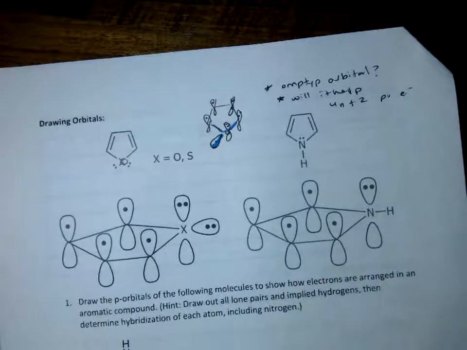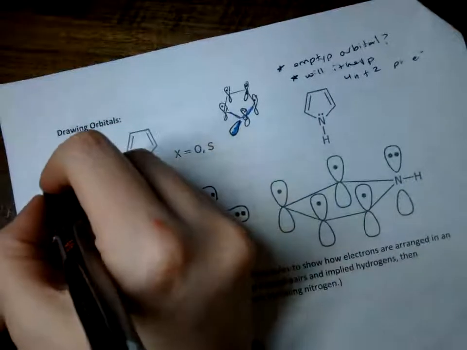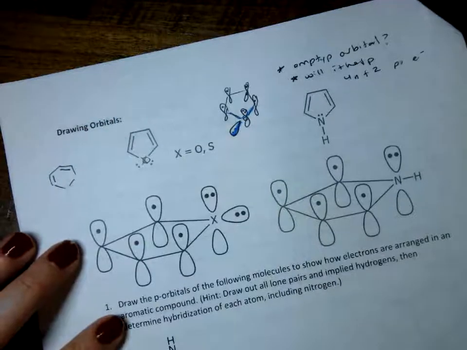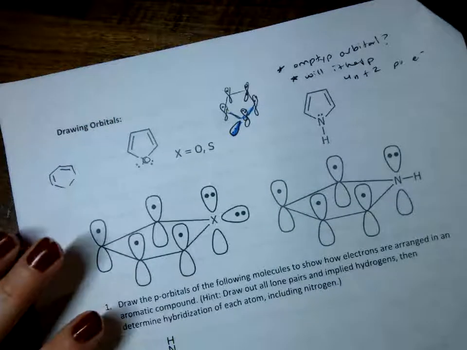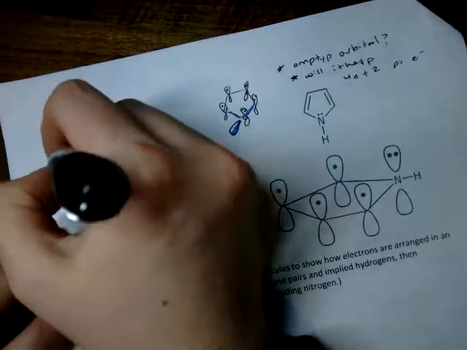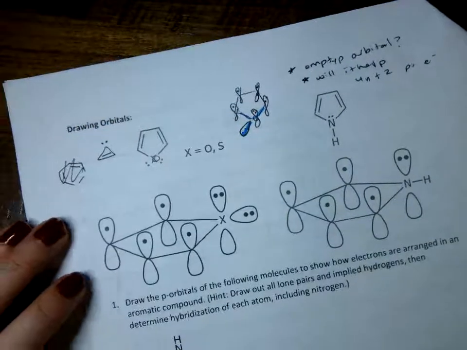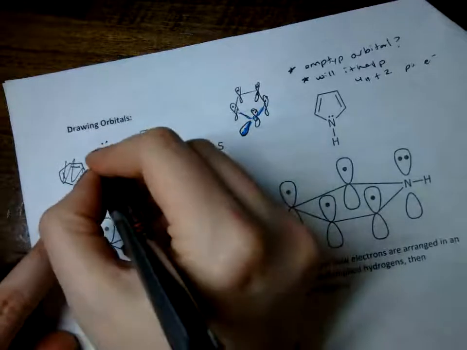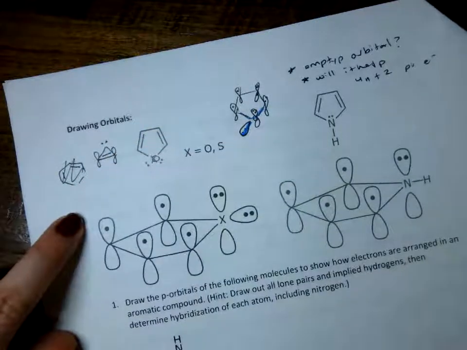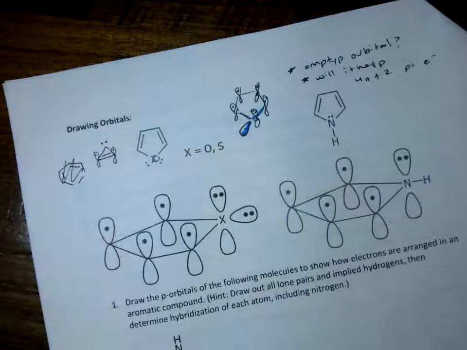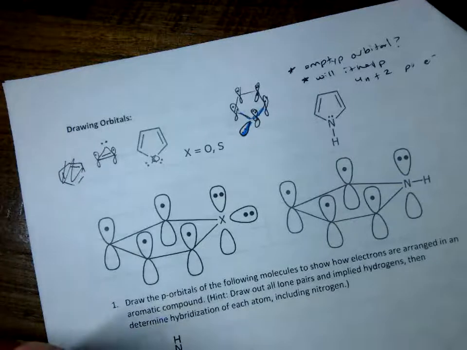Now, let's do one like, if there was an option, I know which one would be good, like this right here. So this has your 2 p orbitals. There's an electron in each one, and then you have to decide what to do here. Is there an empty p orbital? Yes, there's not a double bond right there, but will it contribute to the 4n plus 2 pi electrons?